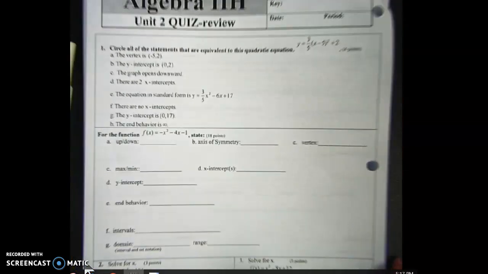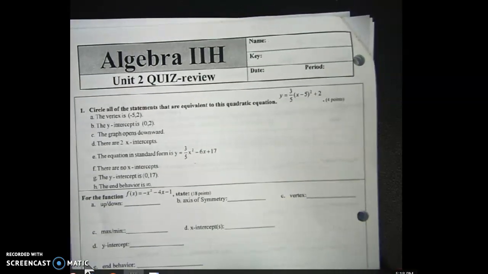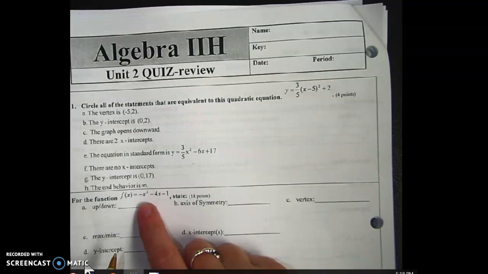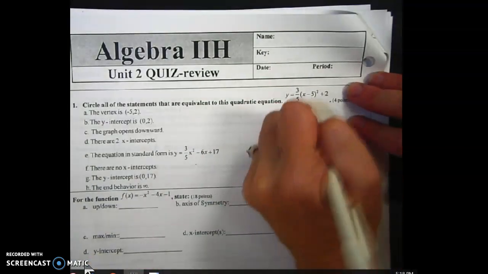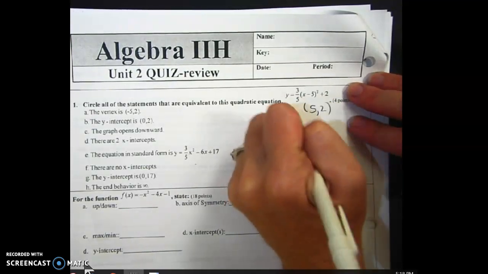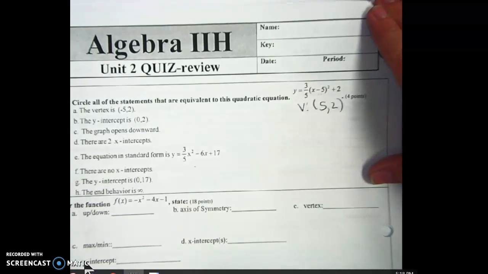So on your quiz, it's going to be multiple choice, but you can't just circle letters. You have to show me some work, okay? So I, instead of looking there, would probably just rather get started. So I know the vertex is 5, 2, because you always do the opposite, and then that. Let me zoom in a little bit more.